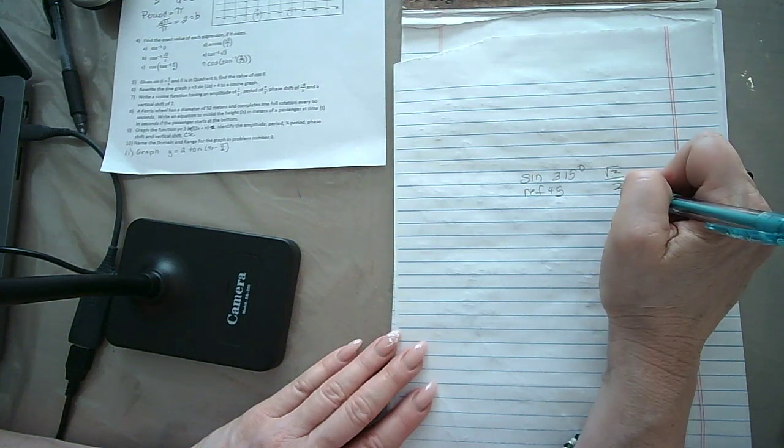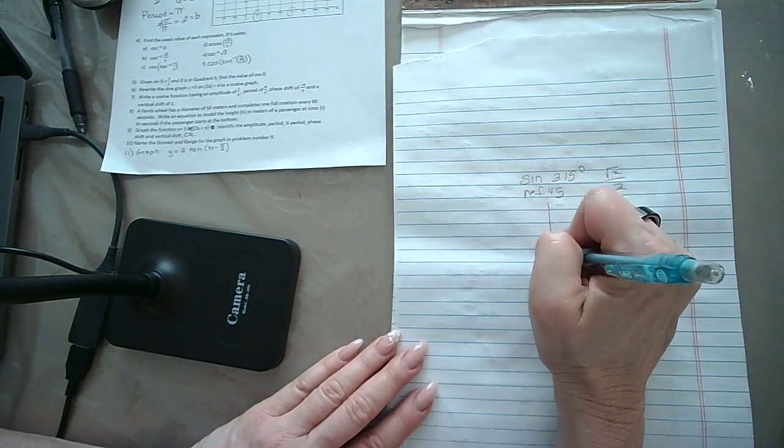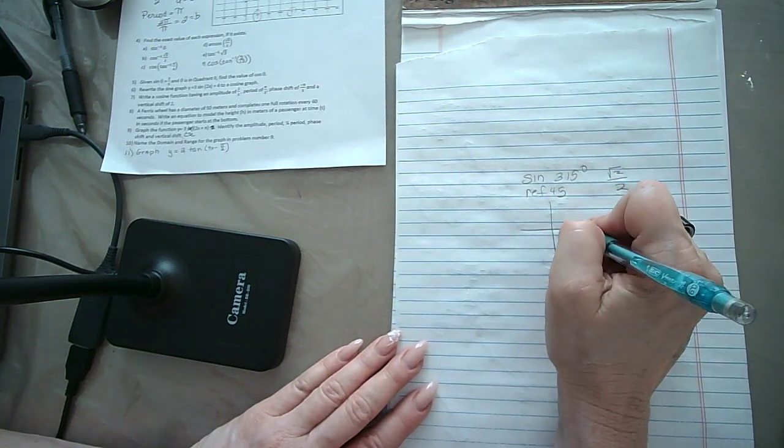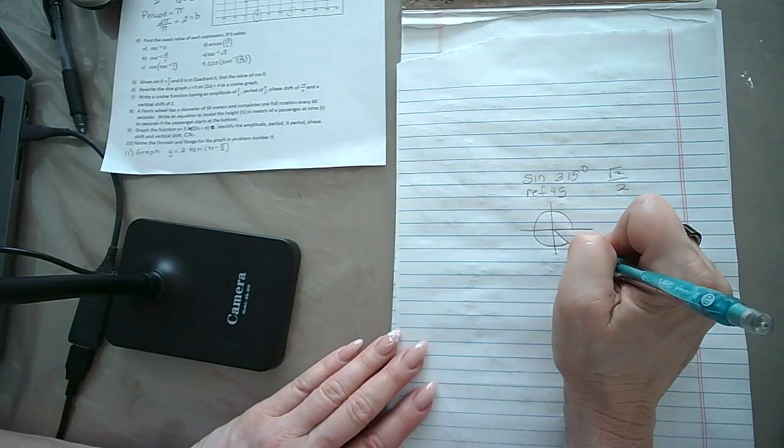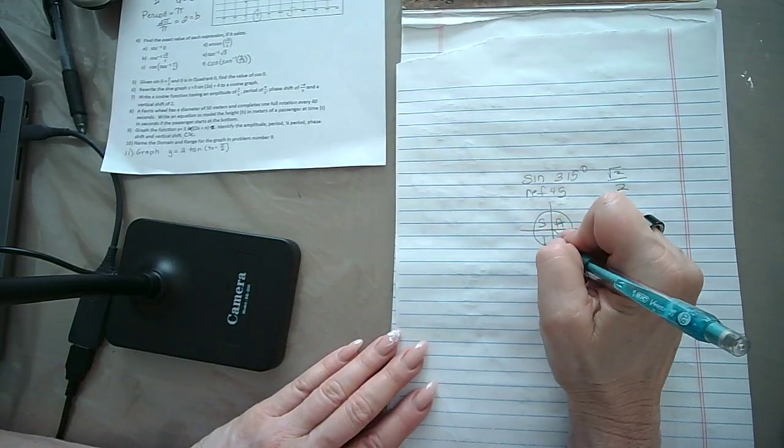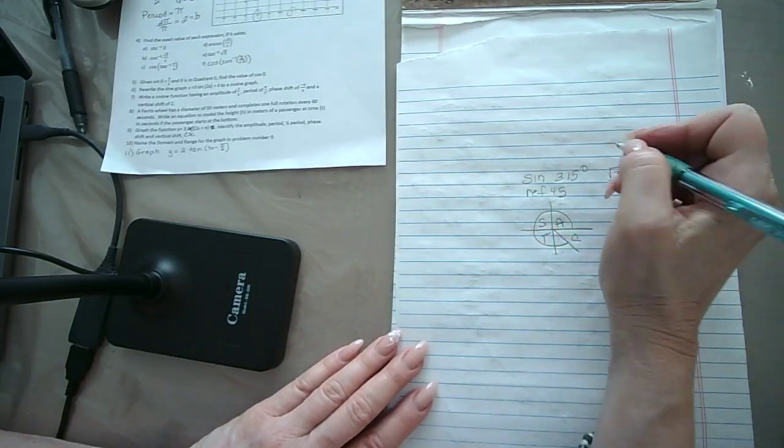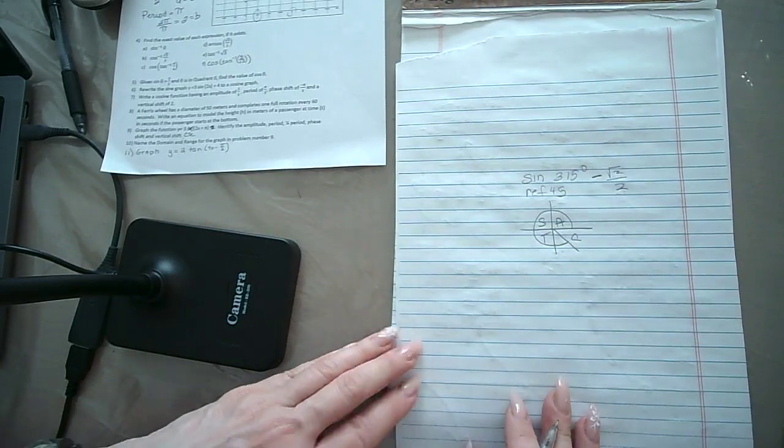That's the value. Now I need to know, is it positive or negative? Well, 315 degrees terminates in quadrant 4. Another stupid trig class. It's negative here, so it would be negative.